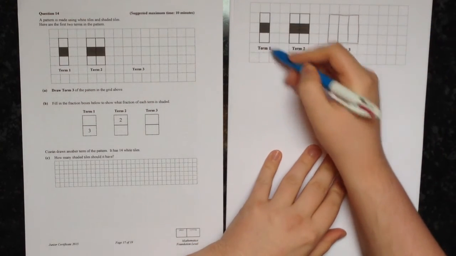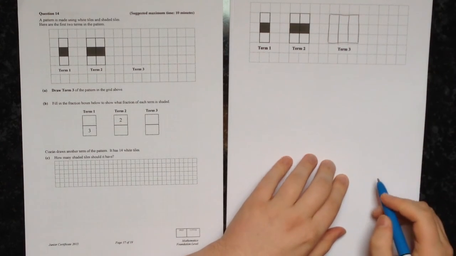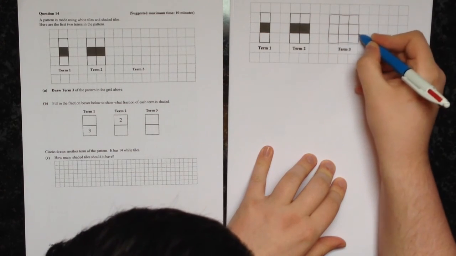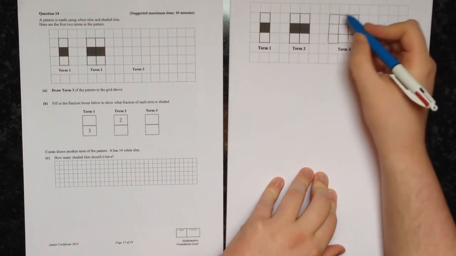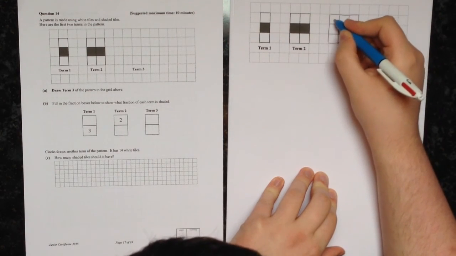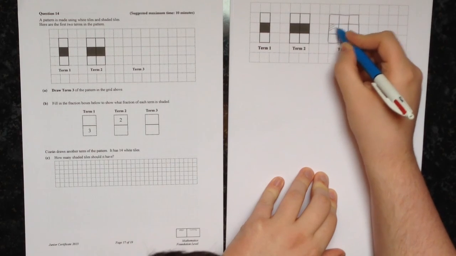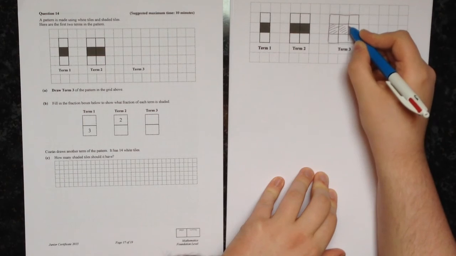So it started with 1, then it went up to 2, so now we're going to have 3 in the third term. And each one, we're adding another white one at the top. So we're going to have white, white, white. We're going to have black, black, black.